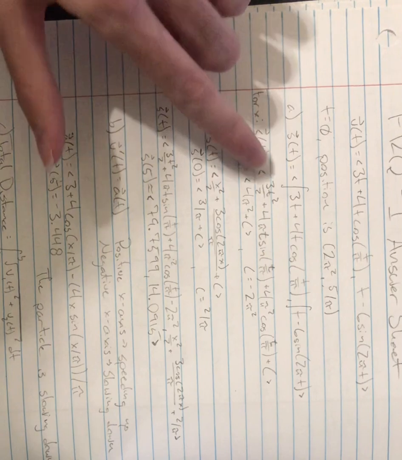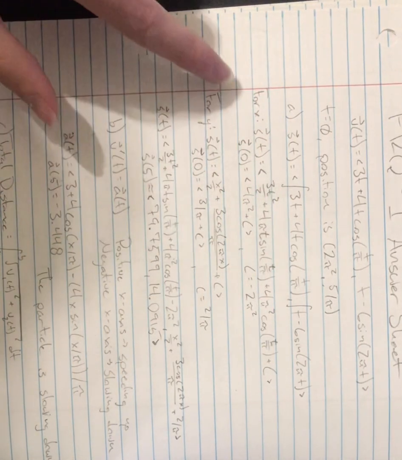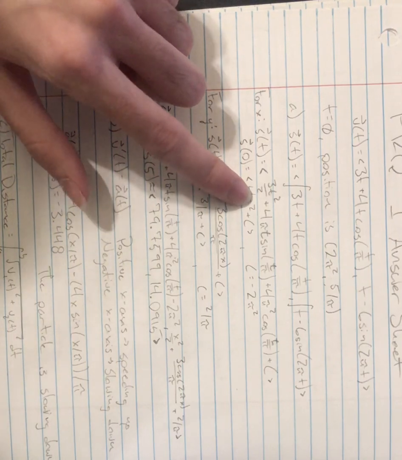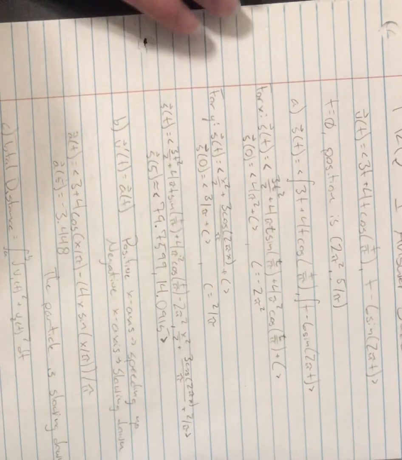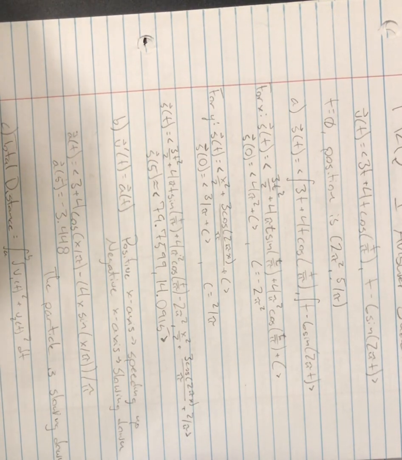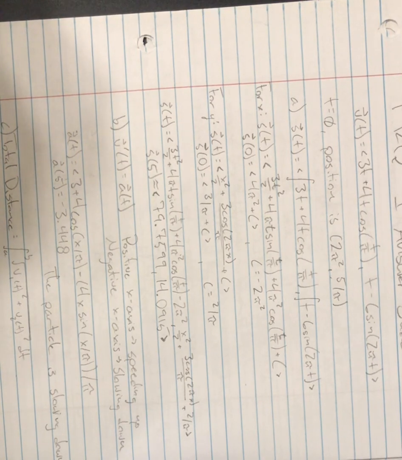So when we take the integral of both of those, for x we get this ridiculously long equation right here, 3t squared over 2 plus 4 pi t sine of t over pi plus 4 pi squared cosine of t over pi plus c.